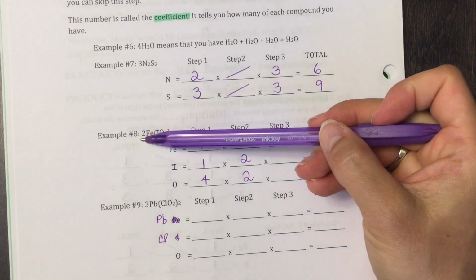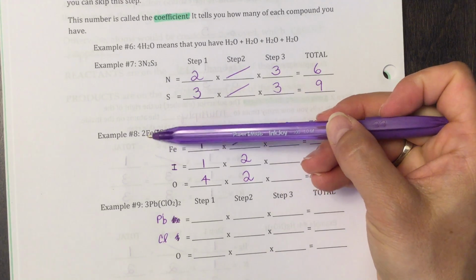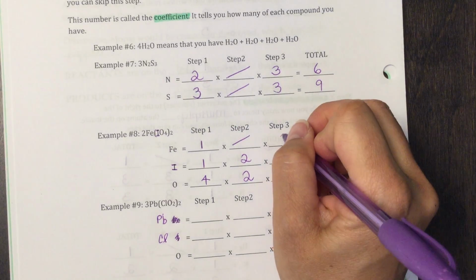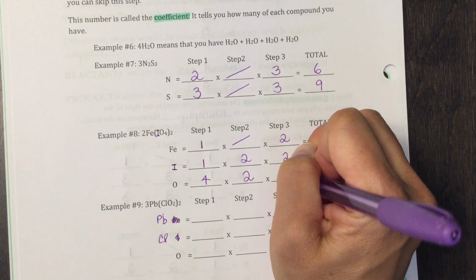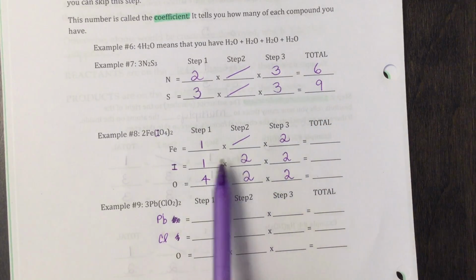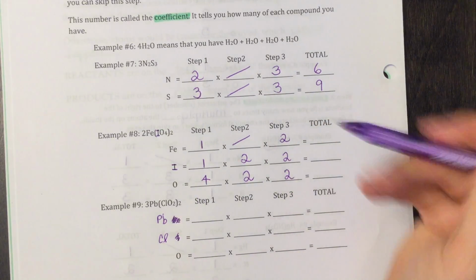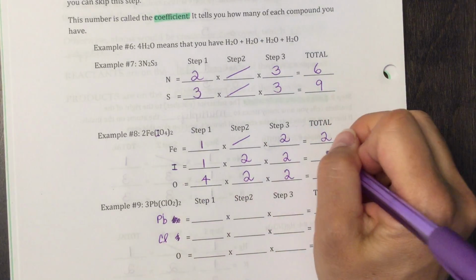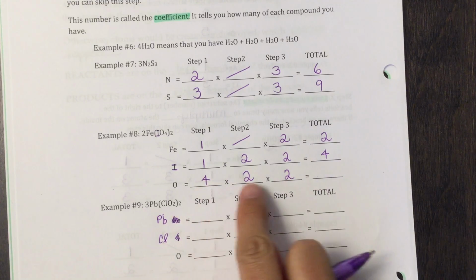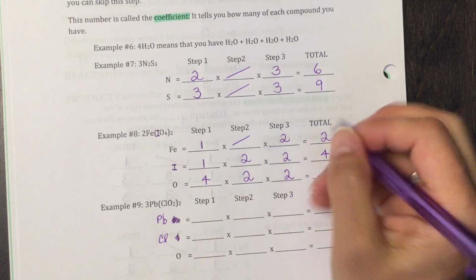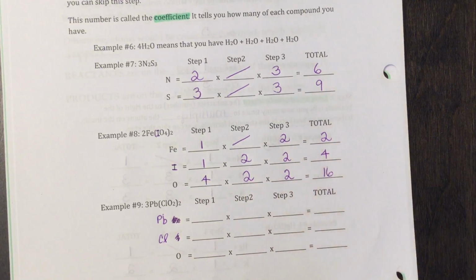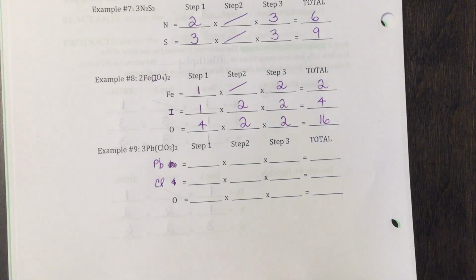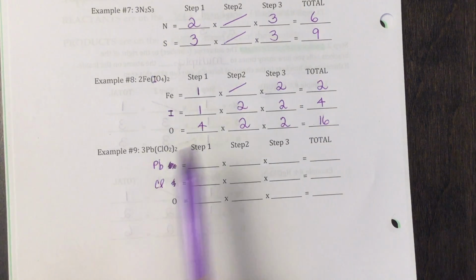And step 3, there is a coefficient, and it is the number 2, so that means everything is multiplied by 2. So multiply across. 1 times 2, 2. 1 times 2 times 2, 4. 4 times 2 times 2, 16. Right on.